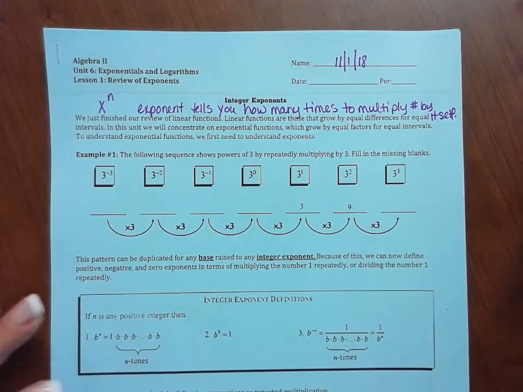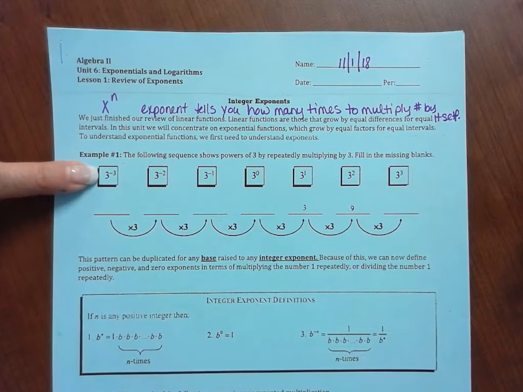Okay, and as we remember, looking at a sequence for like the power of 3, how can you rewrite 3 to the negative third so there's not a negative exponent?